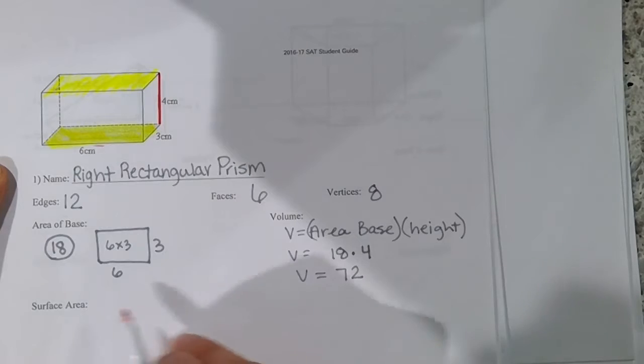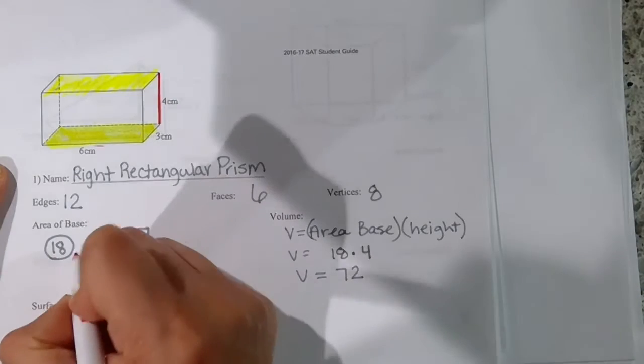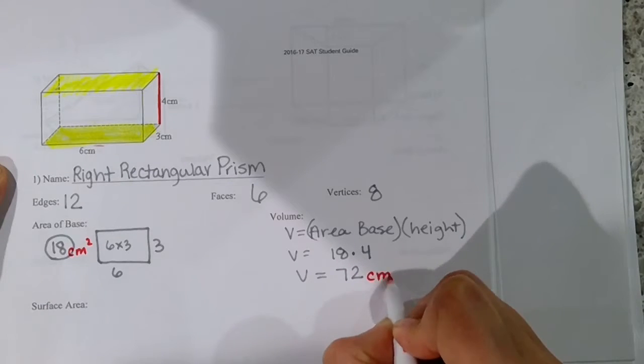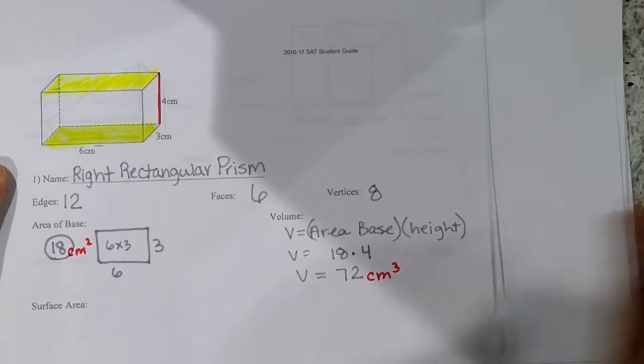All right, and let me go back and put the units. So this is going to be centimeters squared. Volume is centimeters cubed. Surface area.